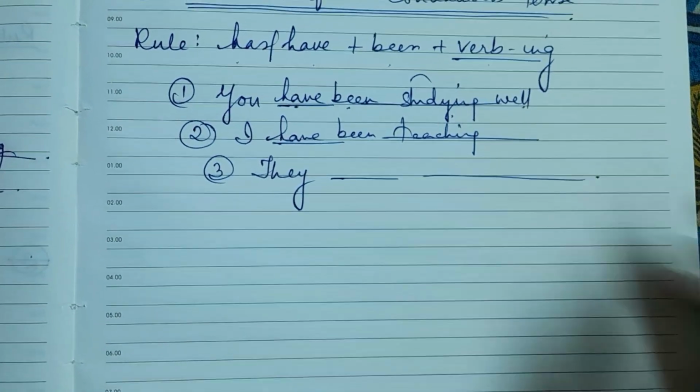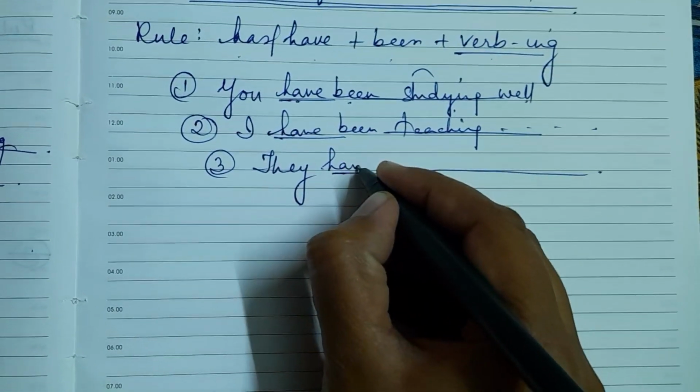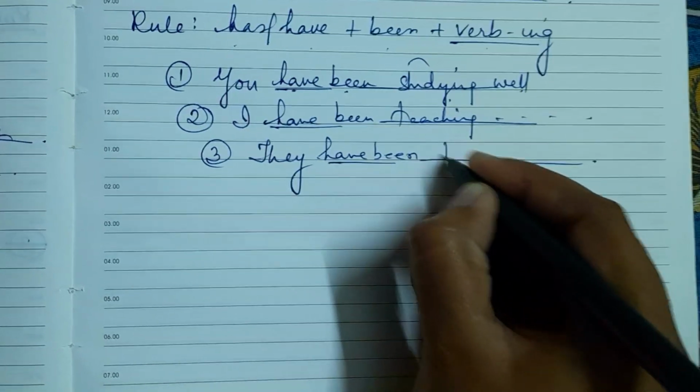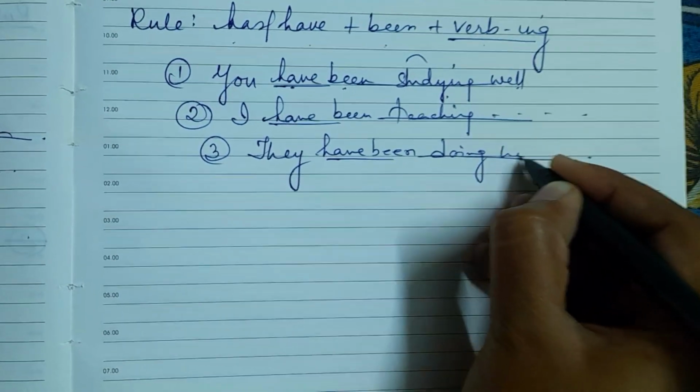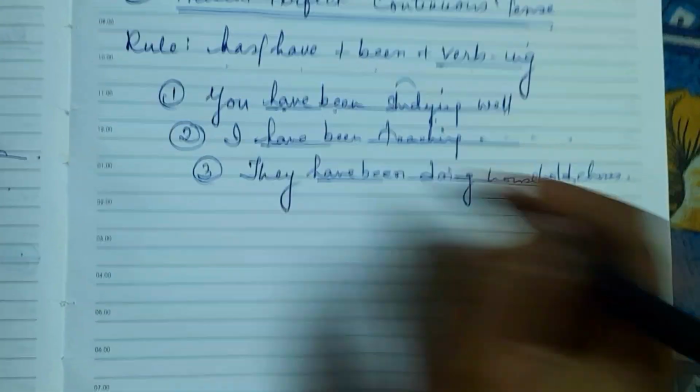since the past few years. They have been doing household chores. So that's how you do the tenses.